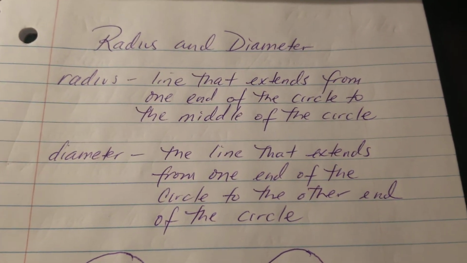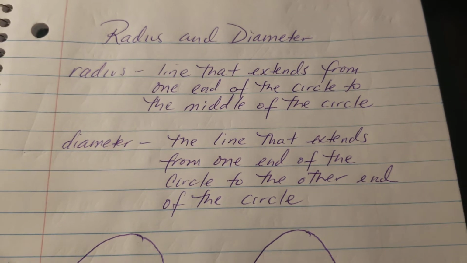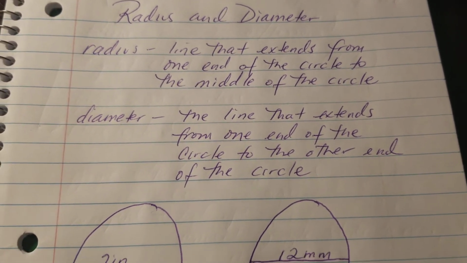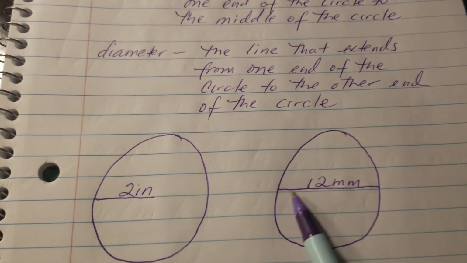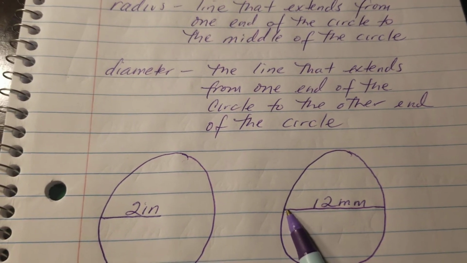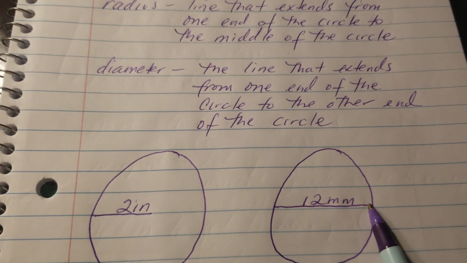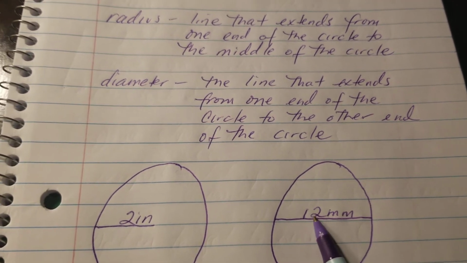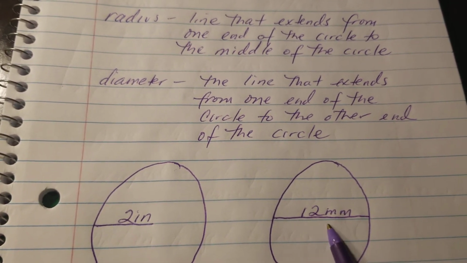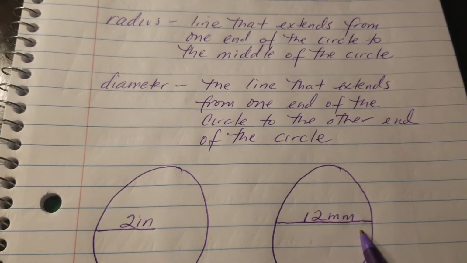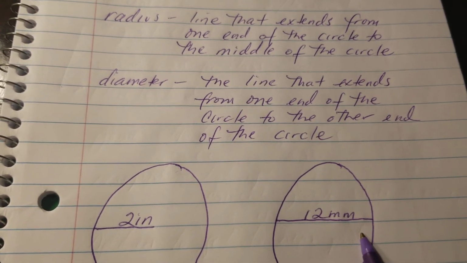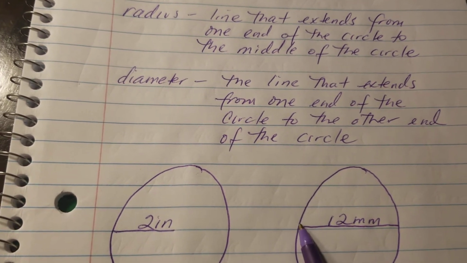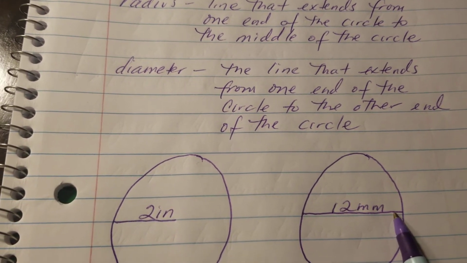So let's go to the diameter. The diameter is the line that extends from one end of the circle to the other end of the circle, like this one right here. So this line right here is your diameter. And the number that's on top of that is 12 millimeters. So 12 millimeters here is my diameter. I don't have to do anything to that number. I just know that because it extends from one end to the other end, that's the diameter.